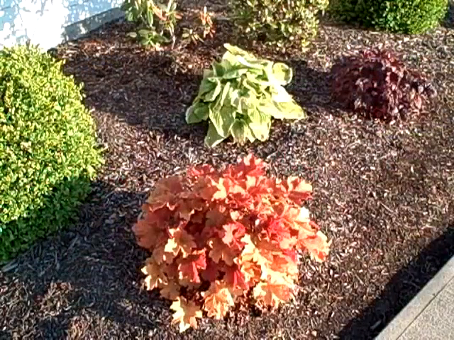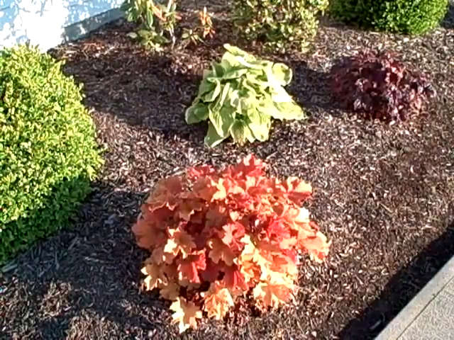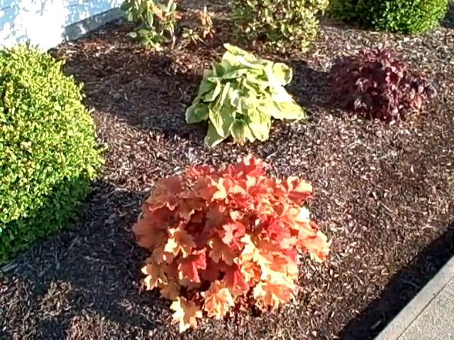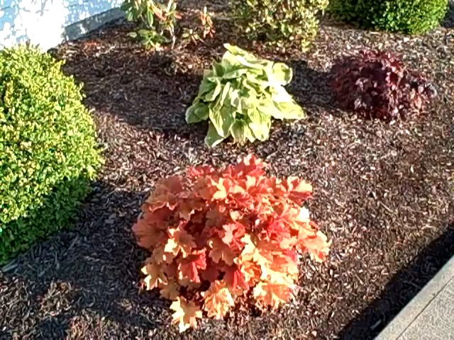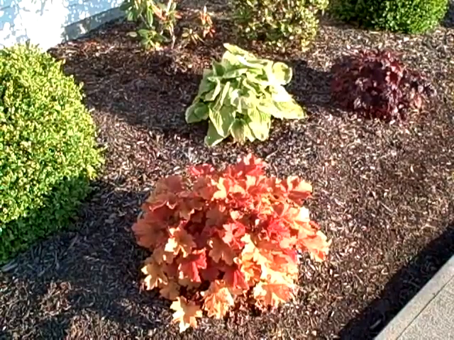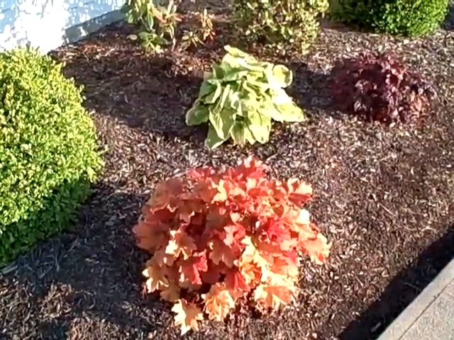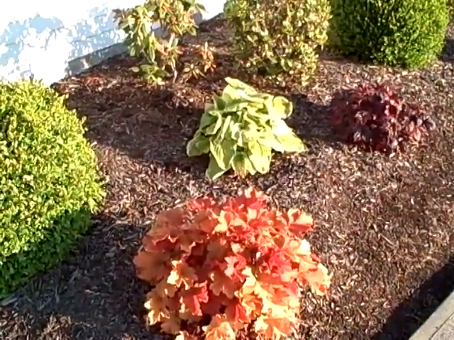Now right in the front here, this is Coral Bells Caramel. Very, very nice plant. And actually, I'm starting up my backyard nursery again, and I really haven't told you that, but there's a lot more to come on that, and I'll explain all that later. But this is a plant that I would seriously consider growing and selling for the landscape trade, because I like how well they worked out in my landscape.